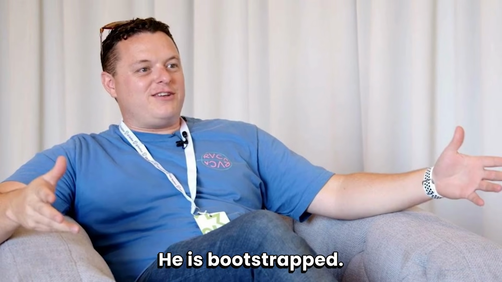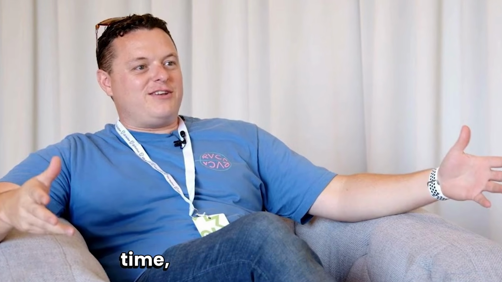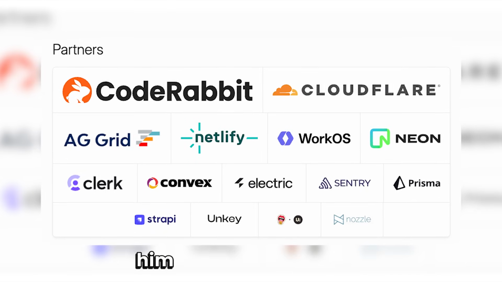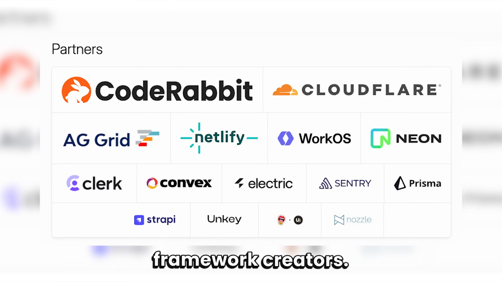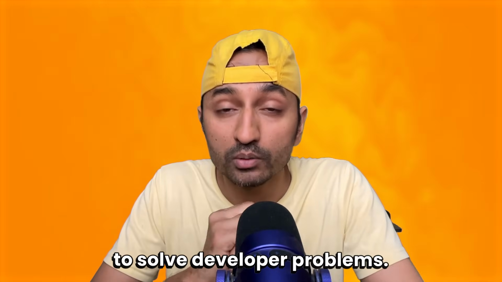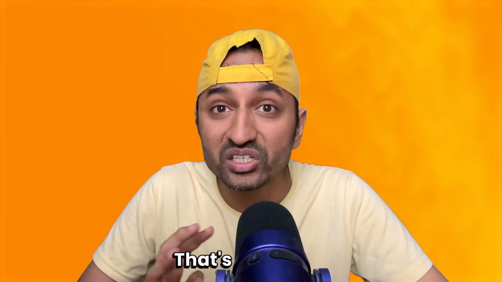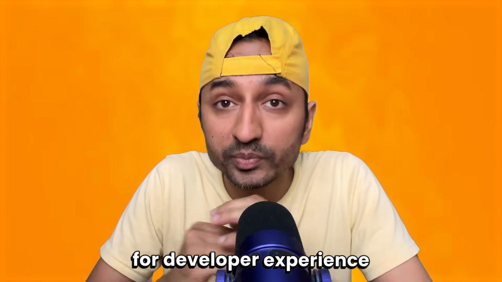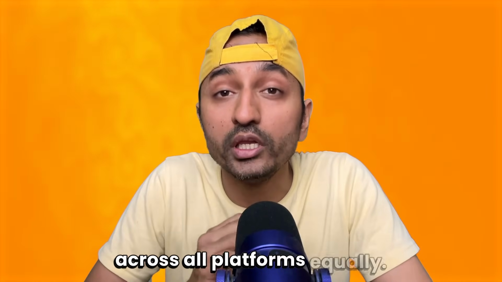He is bootstrapped. He's building Tanstack full-time, funded by companies that pay for support. And that's what makes him different from other framework creators. That means Tanstack Start exists to solve developer problems. That's it. That's the entire business model. The framework optimizes for developer experience across all platforms equally.